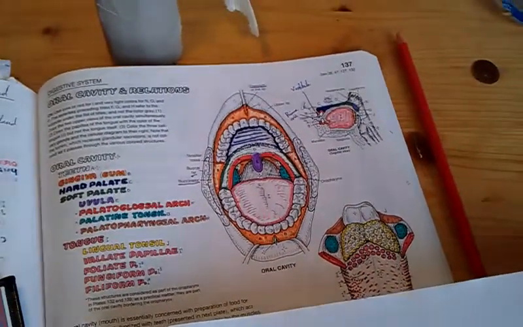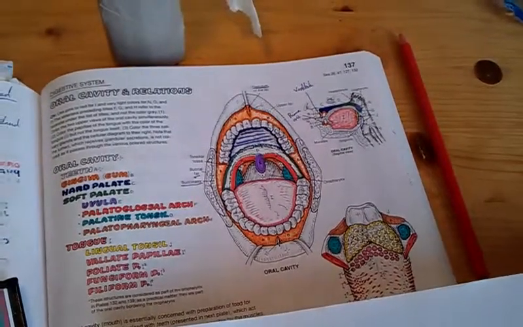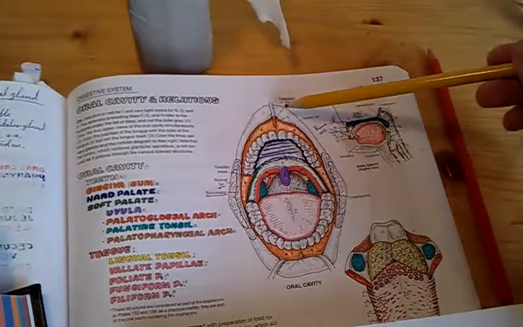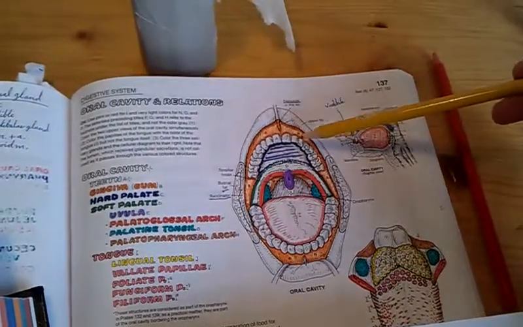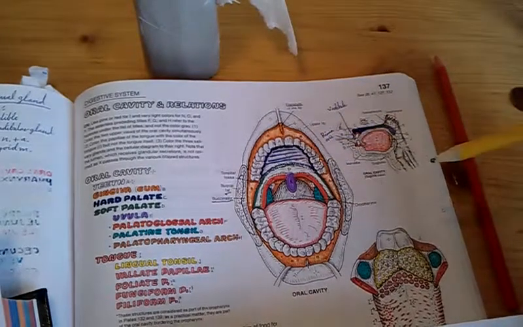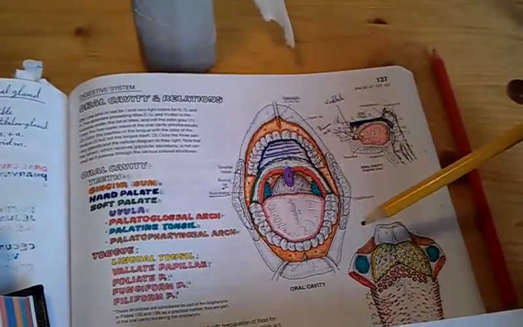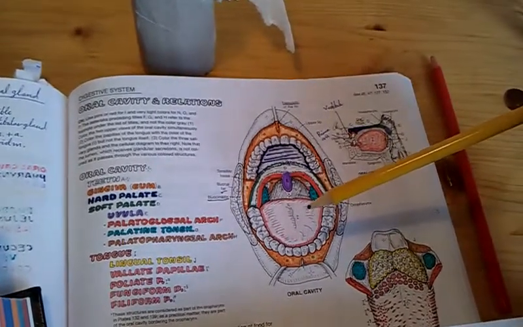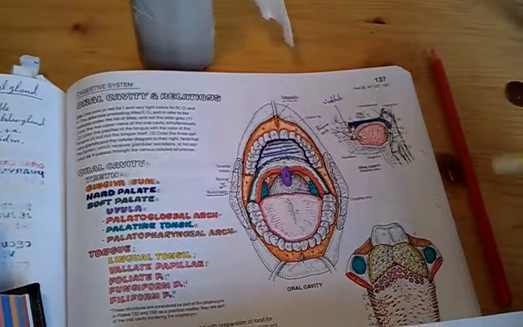Question 47, oral cavity and palate. The oral cavity is bordered by lips and cheeks on the front and on the sides. It's bordered by the palate above that separates it from the nasal cavity. And the floor is made of mylohyoid and geniohyoid muscles. I'll show you a picture of that afterwards.